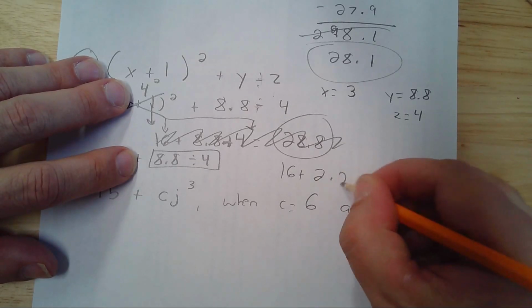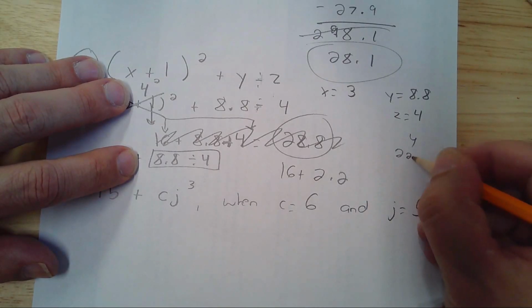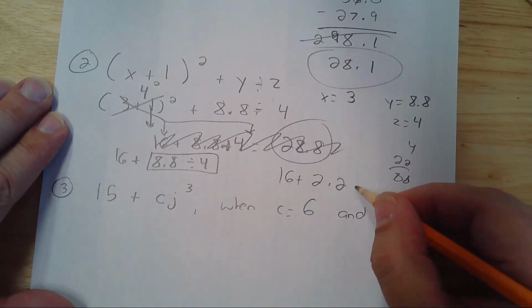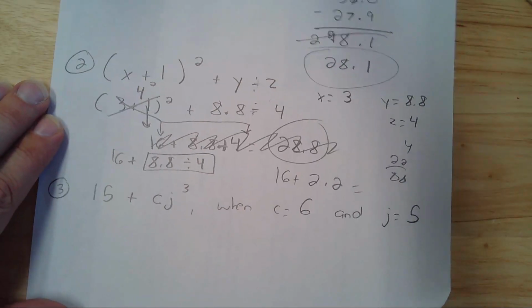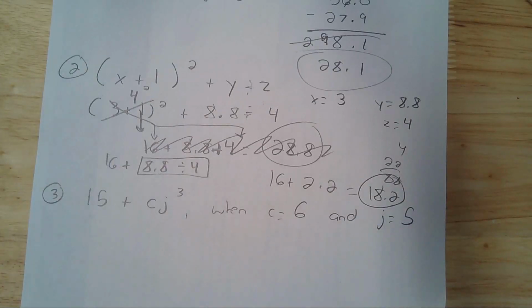Isn't it 2 and 2/10? Oh. 4 times 22 is 88. Okay. So 16 plus 2 and 2/10 equals? 18 and 2 tenths. Right. There we go. It's still hard for me to see that division thing here.